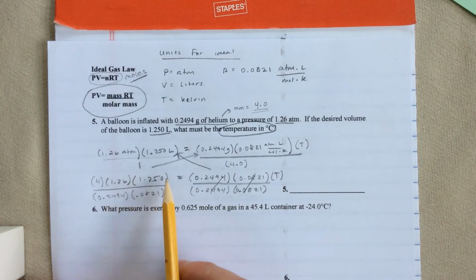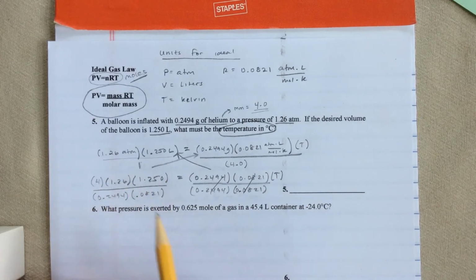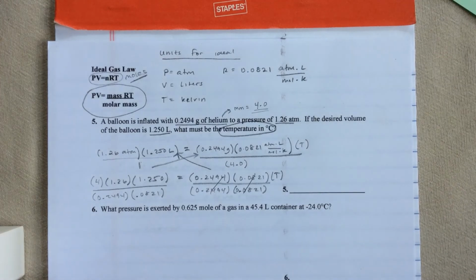And then that's T right there. 4 times, so multiply across the top, divide by the bottom. So when you do that, 4 times 1.26 times 1.25 divided by 0.2494 divided by 0.0821, you get 307.